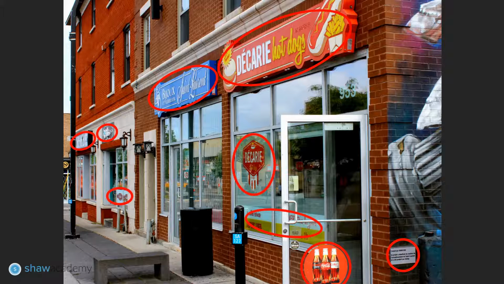At the shop in the front, you will notice the shop number, and there's even a no smoking sign in the second shop window. In front of the first shop, you will see a blue parking tag as well. We can even go as far as to say that the graffiti on the right wall is also some form of graphic design.